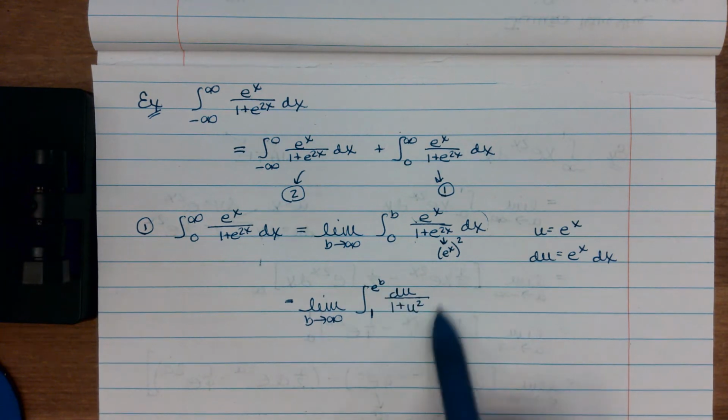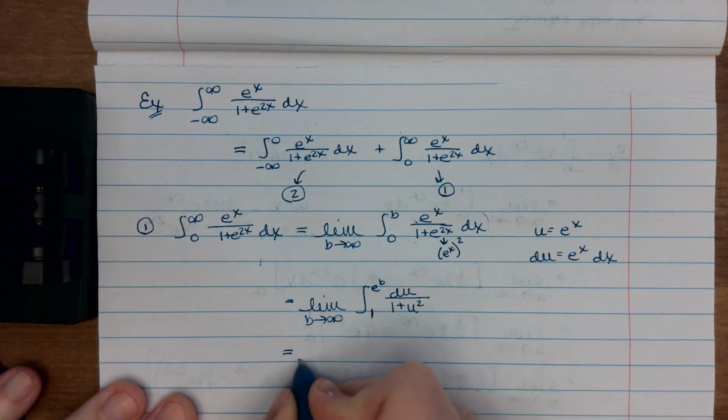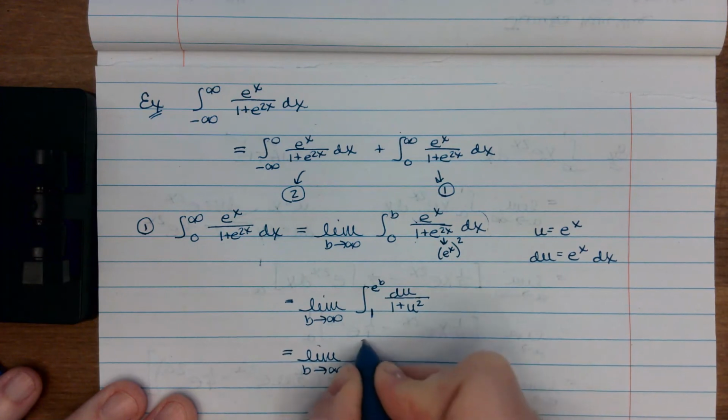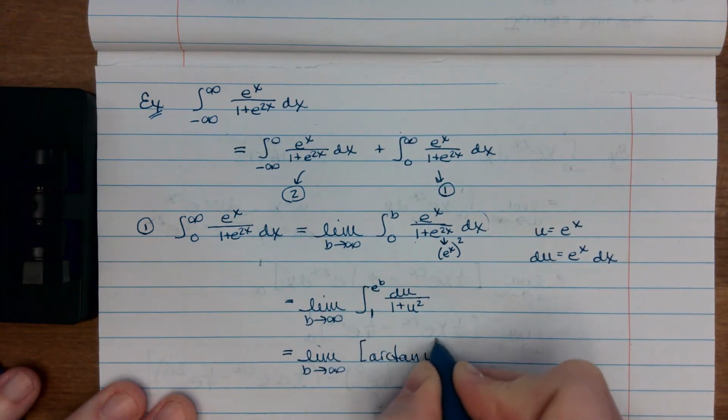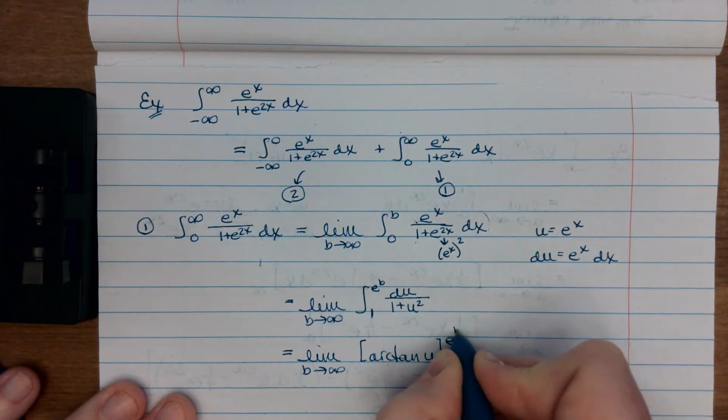Do you happen to remember what the integral of this thing is? It's going to be the arctangent. This is the limit as b approaches infinity of the arctangent of u from 1 to e to the b.